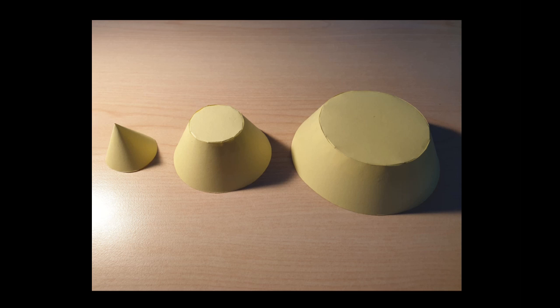And I created 3 different solids with the same height. I named the first solid Solid A, which is a small cone. I named the second solid, the middle one, Solid B. And I named the third solid, the one on the right, Solid C.